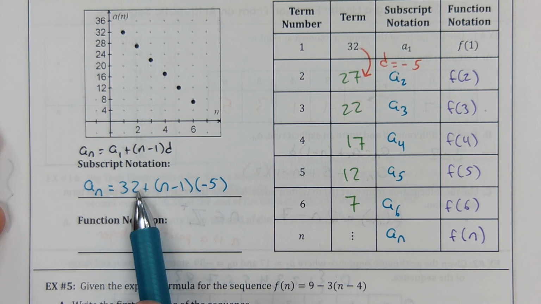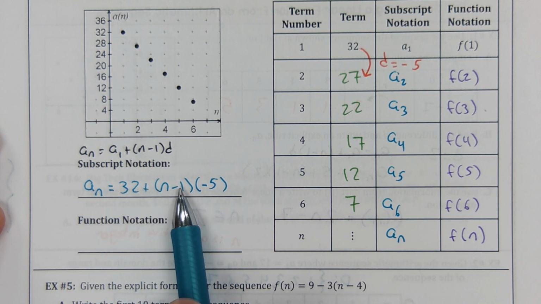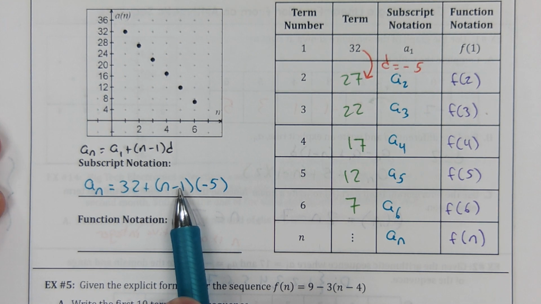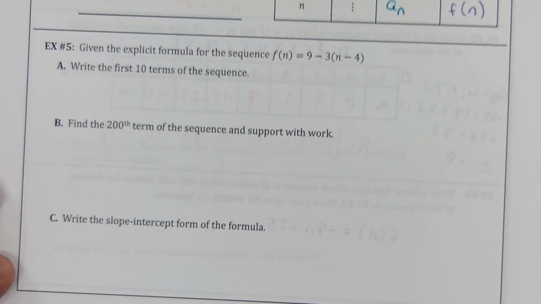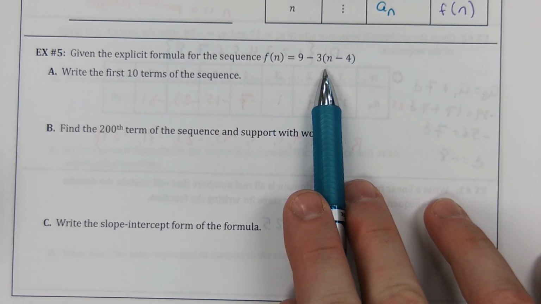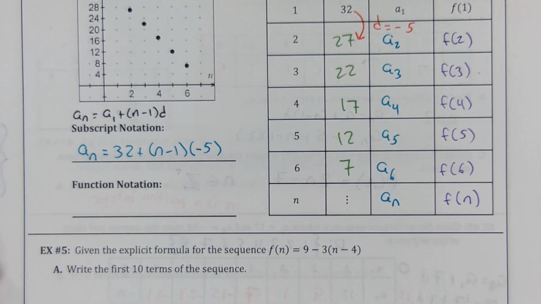Because if it said 32 minus 5 times n minus 1, a lot of people that aren't super proficient in algebra will distribute a 5 instead of a -5. But if you do it like this, it's kind of hard to miss that negative sign. I would say that's probably the only reason why. Because it actually doesn't matter. It means the same thing. In fact, look at the next example. So it really doesn't matter.